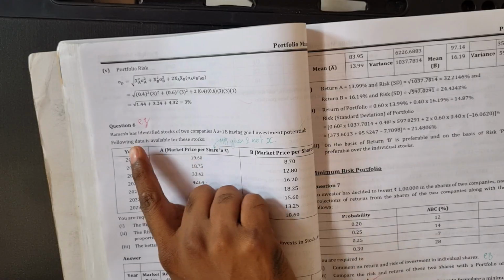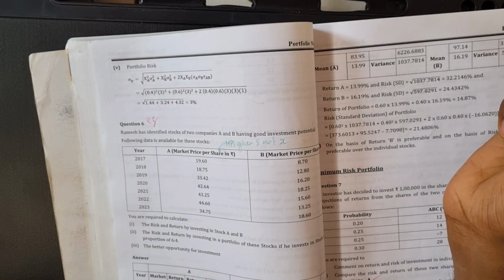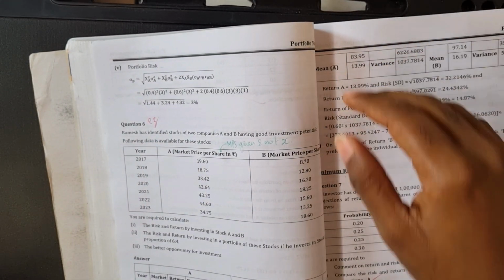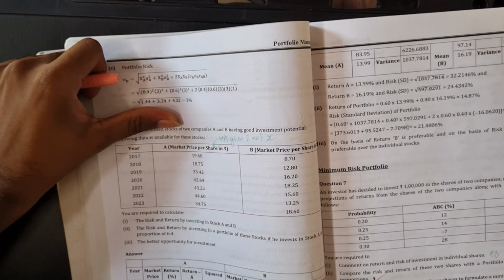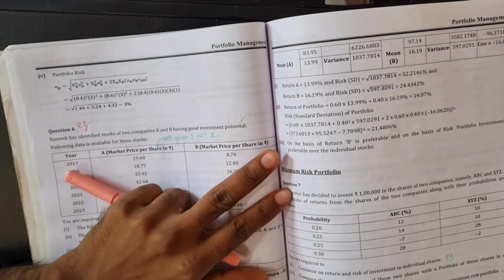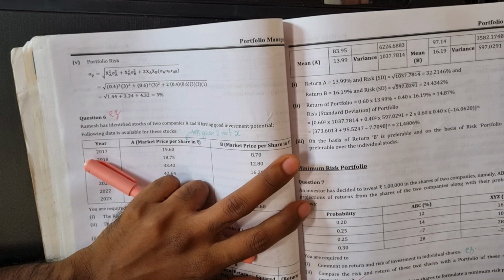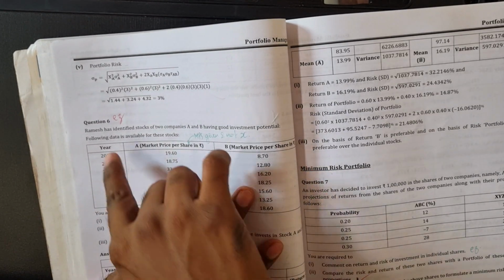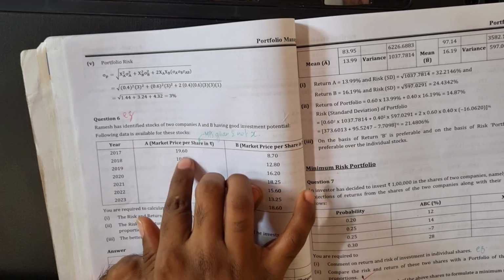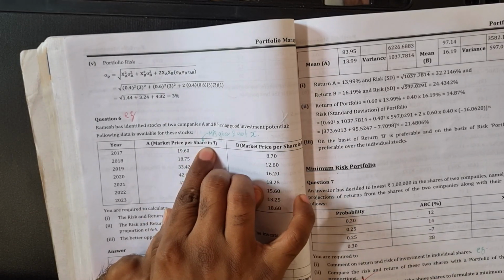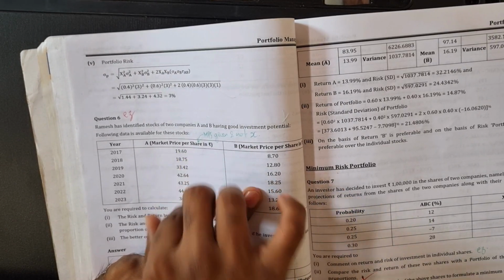Next, question number 6 is also easy. I'll just explain it. Here Ramesh has identified stocks of two companies, A and B, with good investment potential. Following is the data available for the stocks. They are given past return, so we'll do ex-post analysis. The average market price of the share is given. This is not return, this is market price.